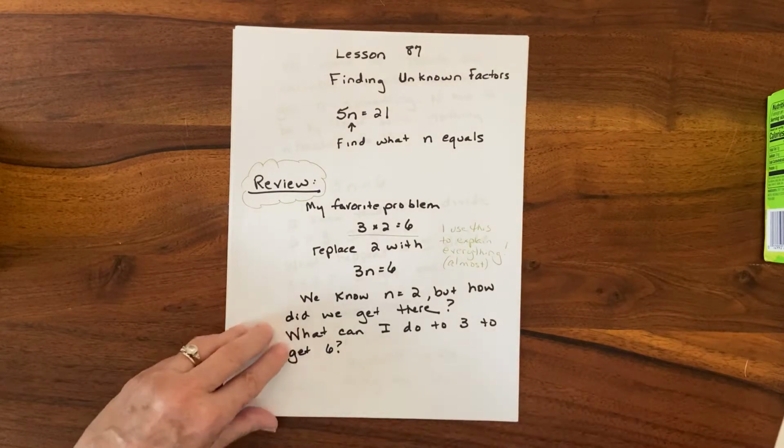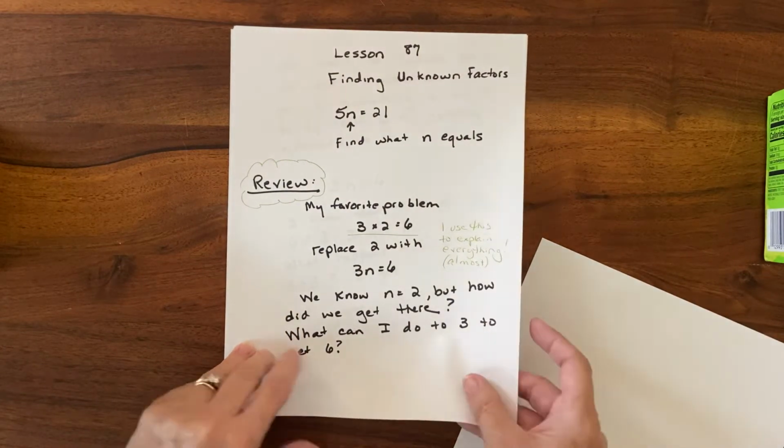I'm going to get better at moving this paper, huh? So let's figure that out.